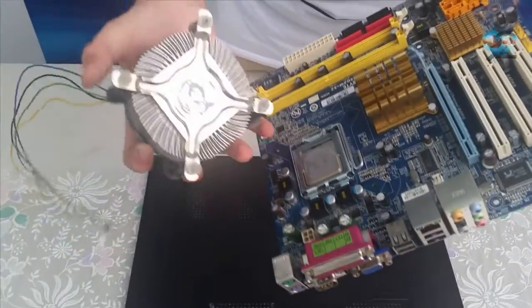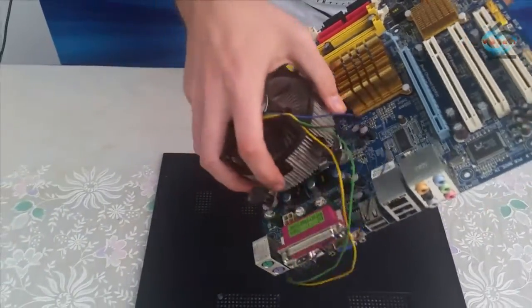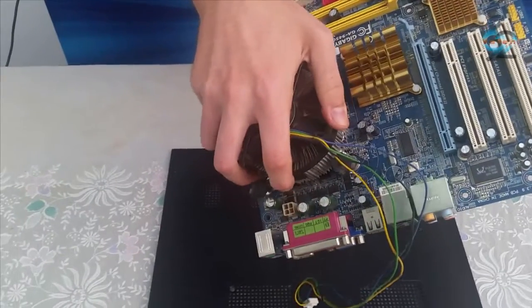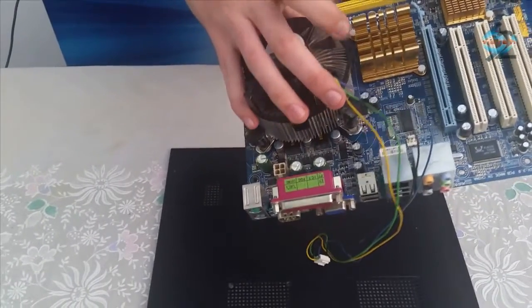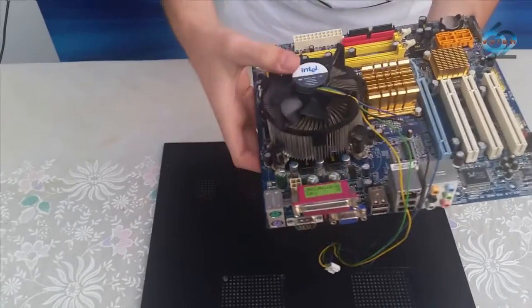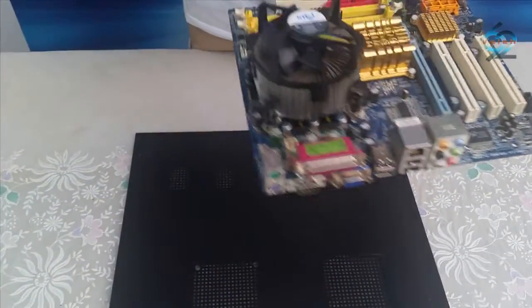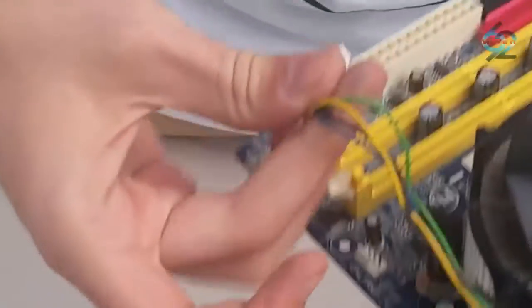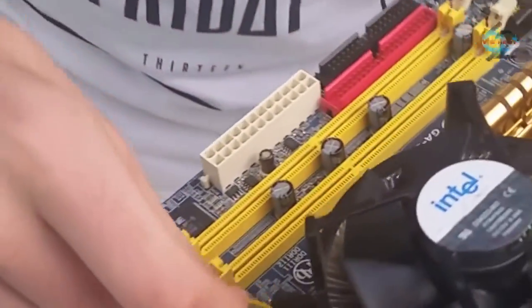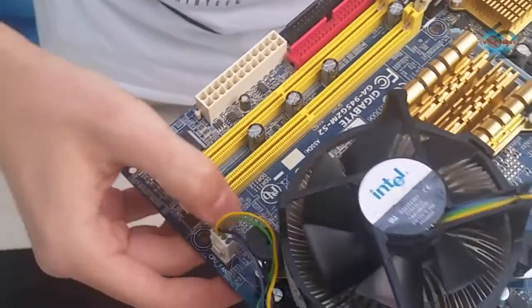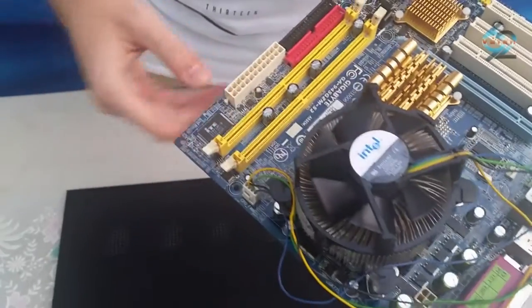And there are also pins for locking it to the mainboard, like this. Okay, it's okay. Then connect the cable here.